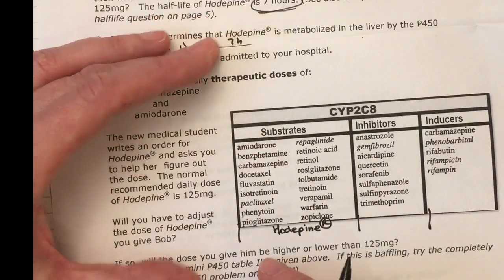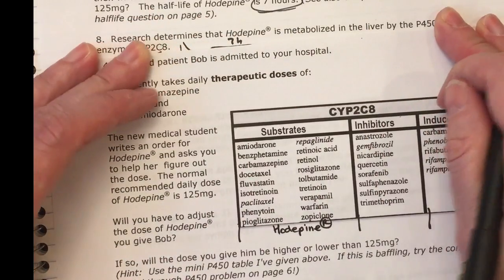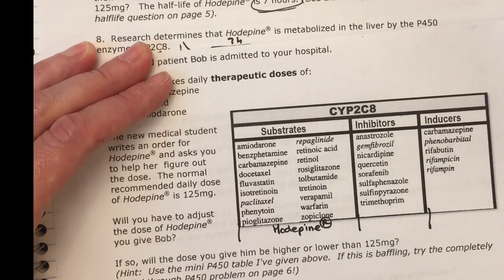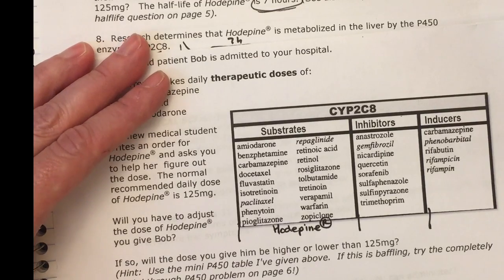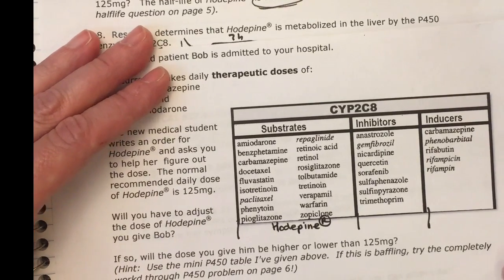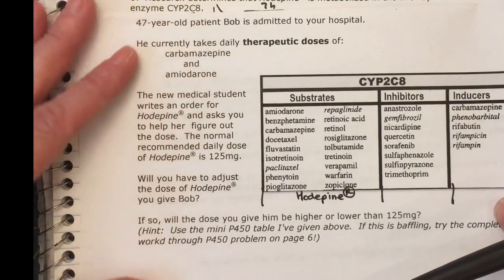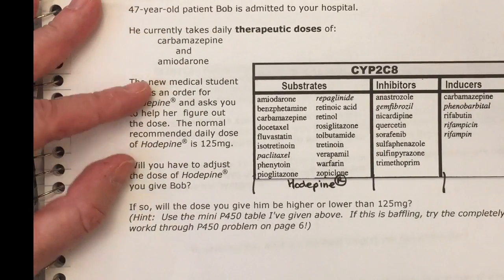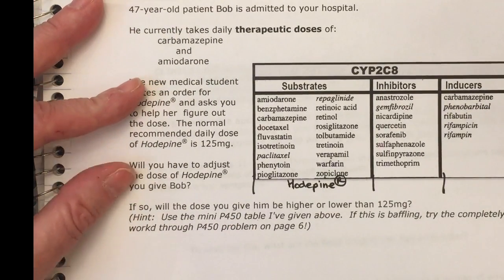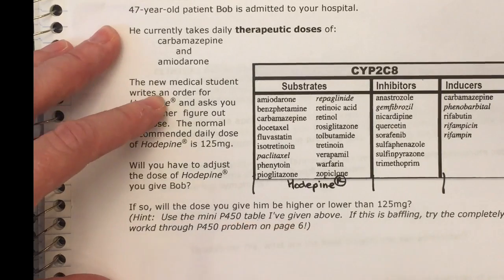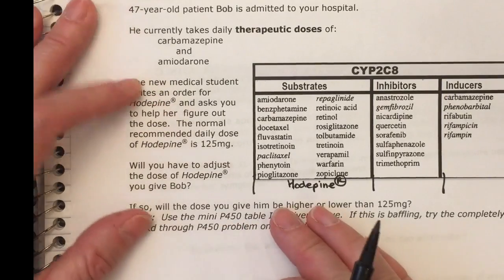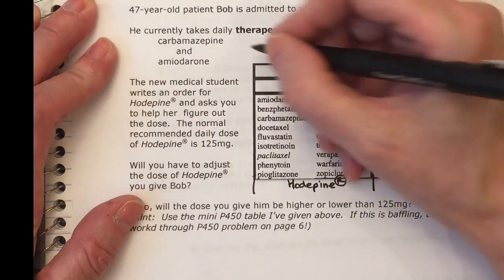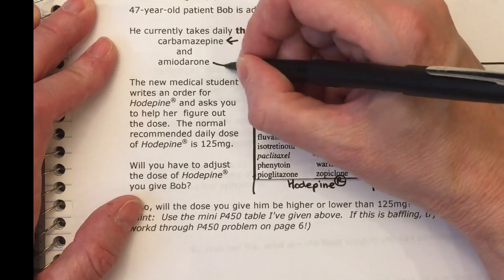Okay. A new medical student writes an order for hodopine and asks you to help her figure out the dose. If you're a nurse, this will probably happen a lot. Okay, so the normal recommended daily dose is 125. Will you have to adjust the dose of hodopine you give Bob? And the reason you have to ask is that he's also taking these two drugs.